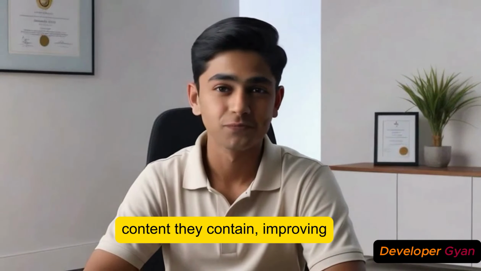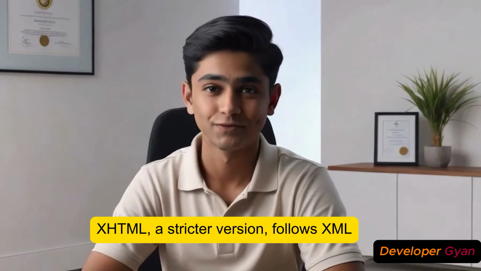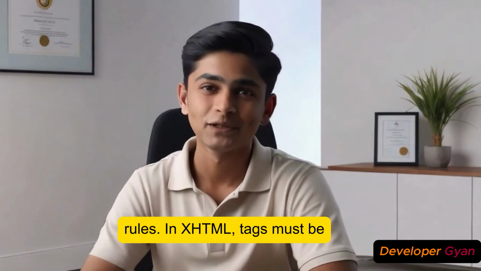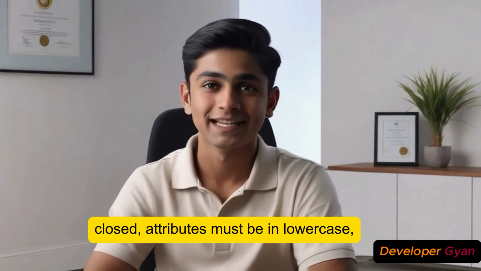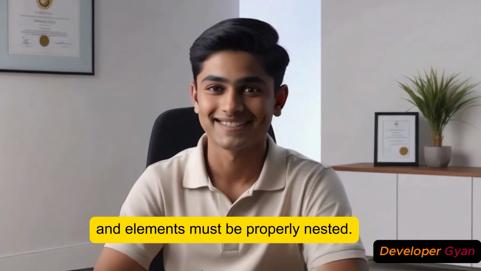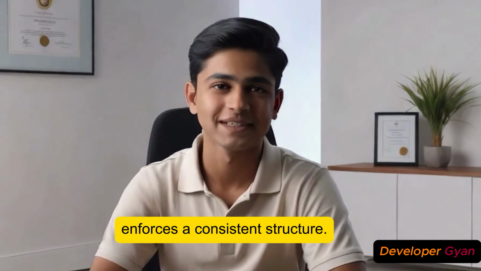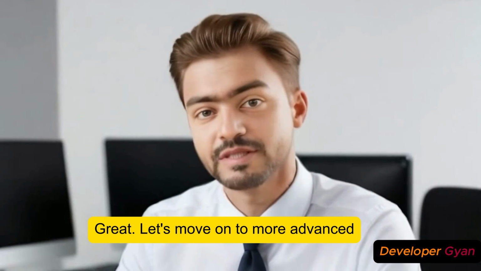Here's a common question. How is HTML different from XHTML? HTML is more forgiving in syntax, while XHTML, a stricter version, follows XML rules. In XHTML, tags must be closed, attributes must be in lowercase, and elements must be properly nested. HTML is more flexible, while XHTML enforces a consistent structure. Great. Let's move on to more advanced topics.